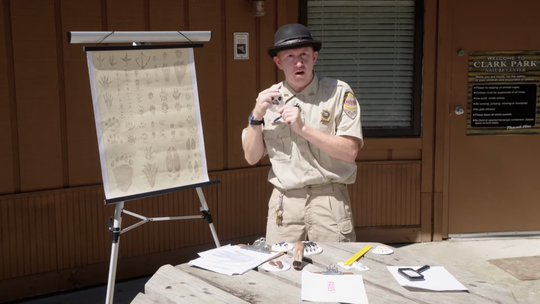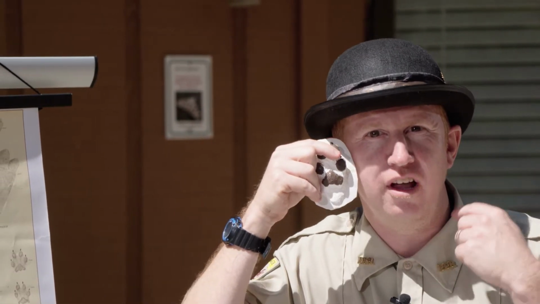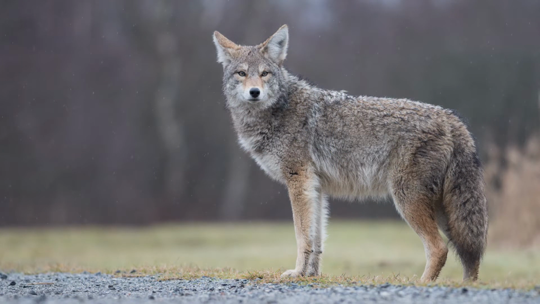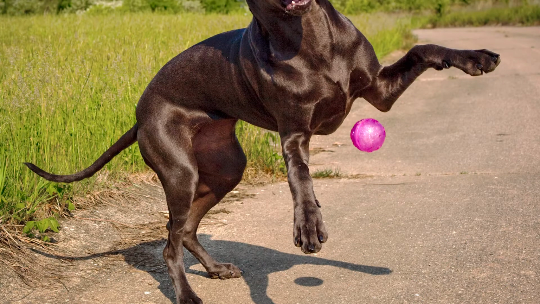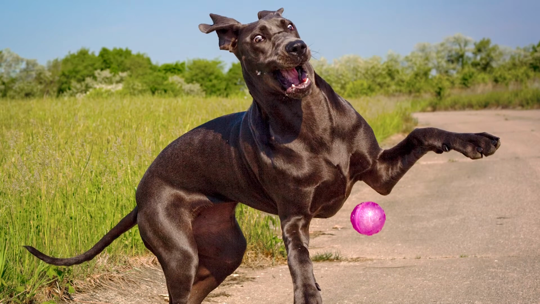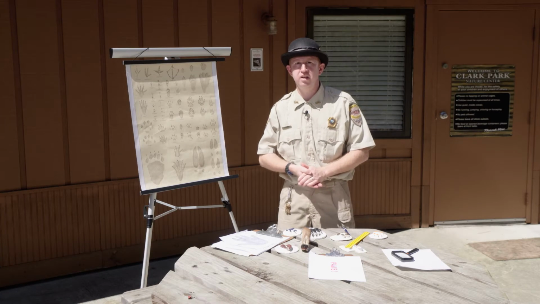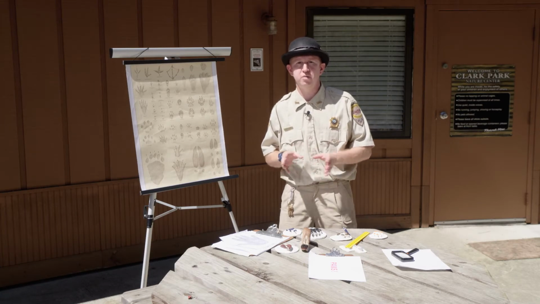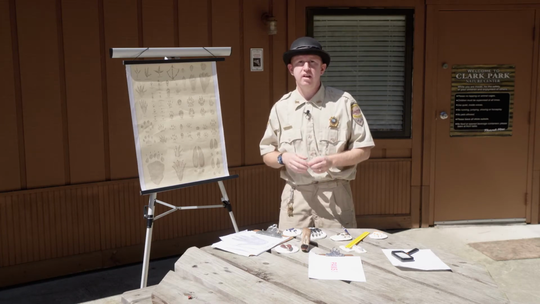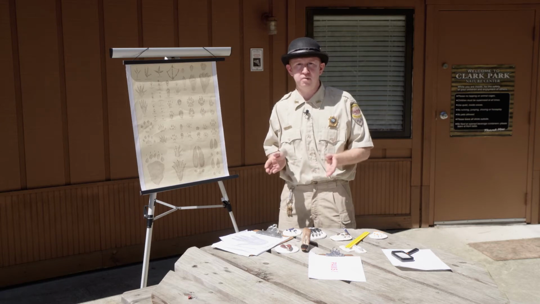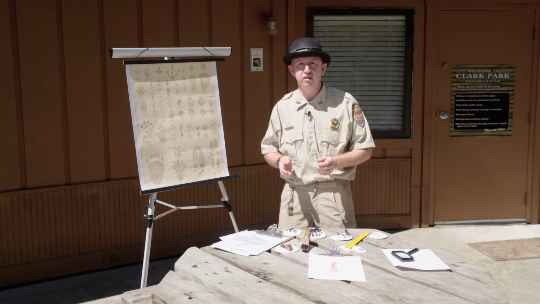Did you guess that right? Does the heel pad look like a facial feature? Does it look like my nose? So for letter C, that was our dog print. You'll notice that one was different than the coyote because the paw prints were spread out more, and also the claws point outward away from the center.